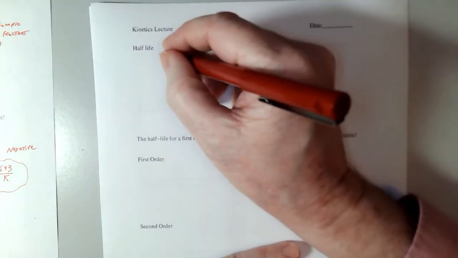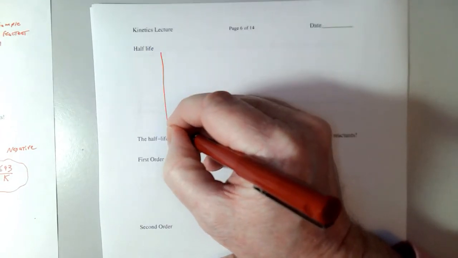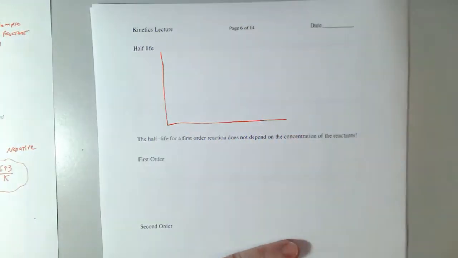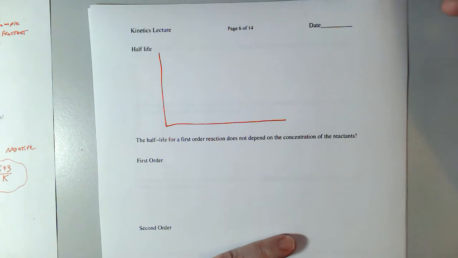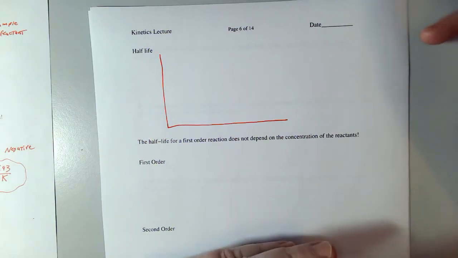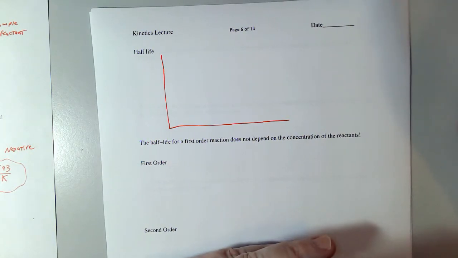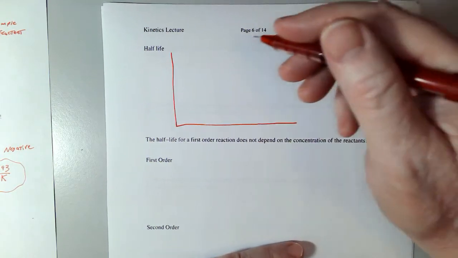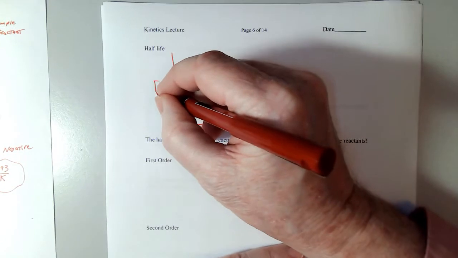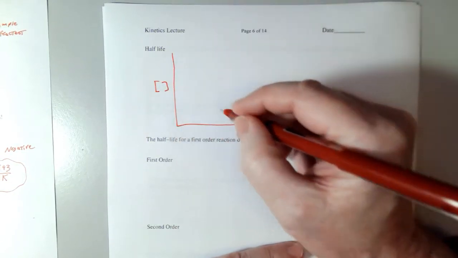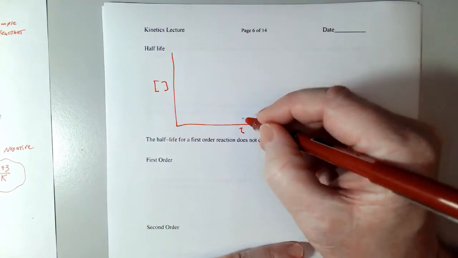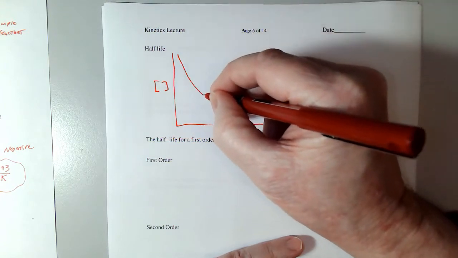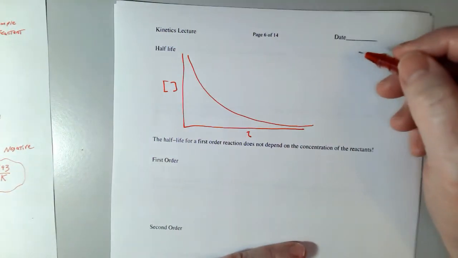So I'm pretty sure you understand the concept of half-life. I'm going to use a graph in addition to a definition. The definition is basically just the amount of time required for 1/2 of a sample to react. So we plot concentration versus time, and we get a curve that looks somewhat like this.